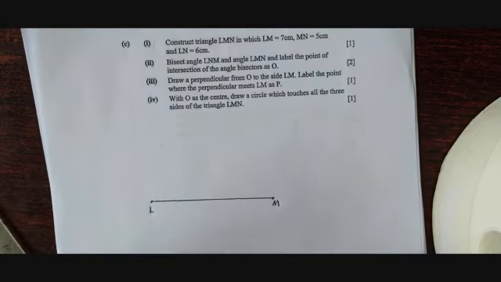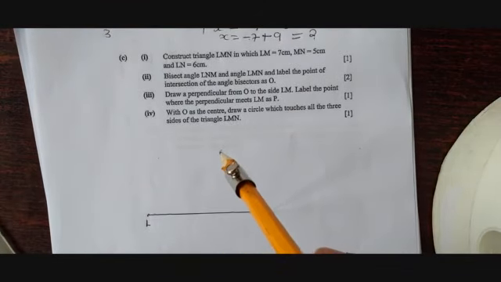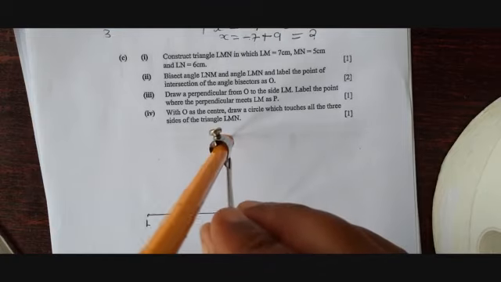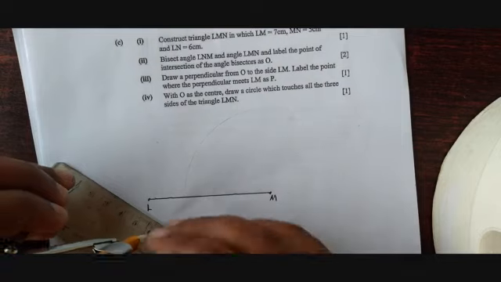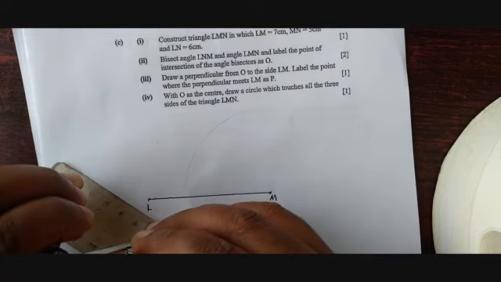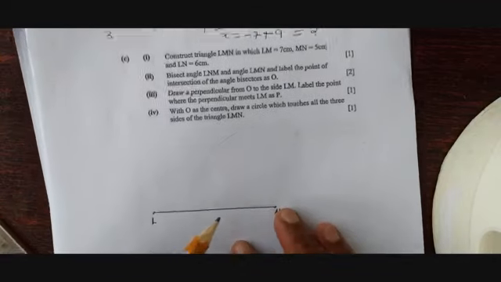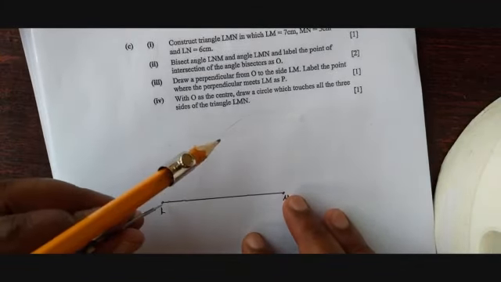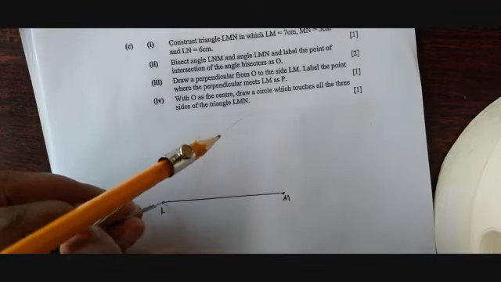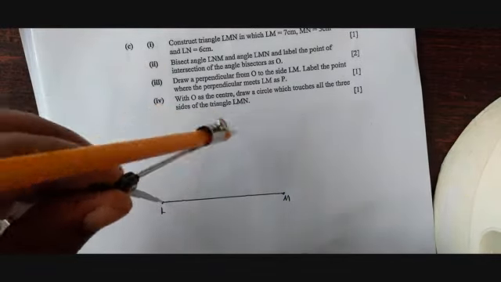Then you use M as your center and create an arc here. Then you measure 6 centimeters, so from here I can go to 7. Then you use L as your center. Look at where they are meeting. They are meeting here, so you connect.